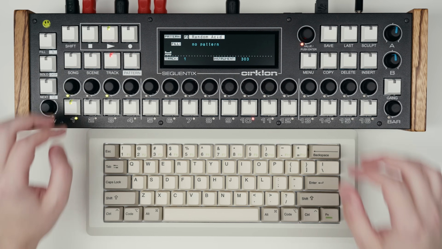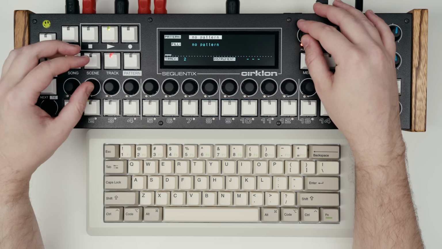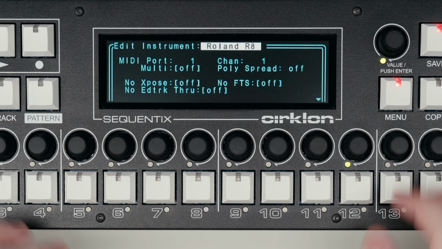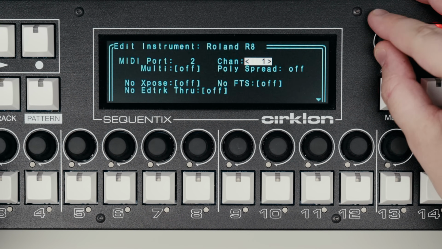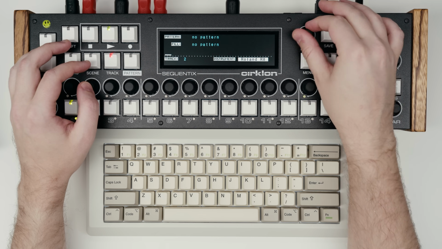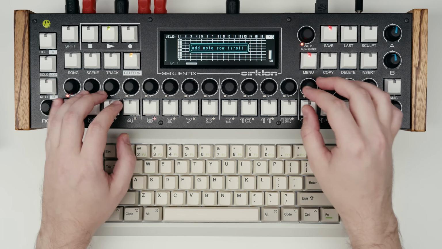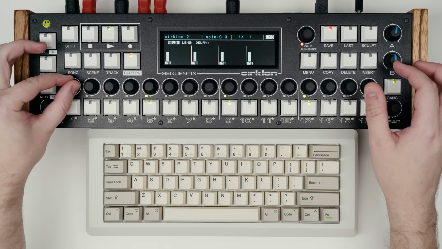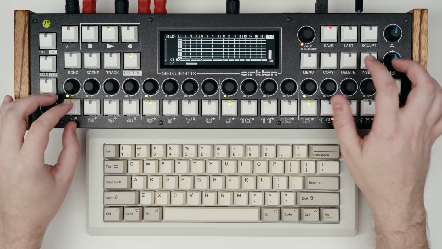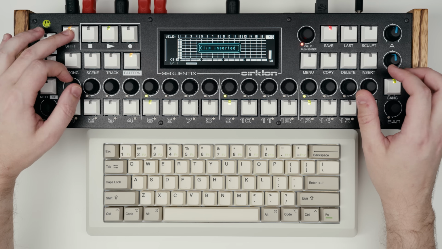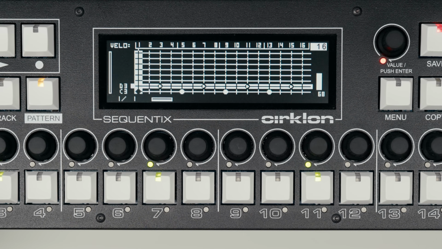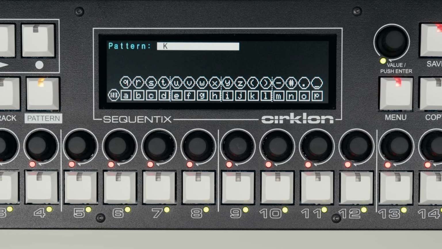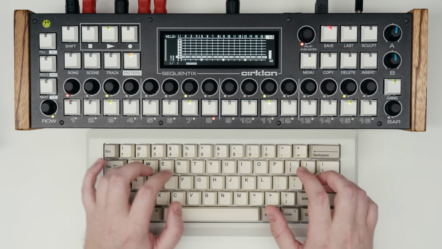Nice. Now we need drums, I'm afraid. I create a new instrument, Roland R-8. MIDI channel 10 is standard for drum machines. This time I create a CK pattern, which is simply like a piano roll. Here's our bass drum. Add some hi-hats by copying the first row. Name and save pattern. Kick and hats.